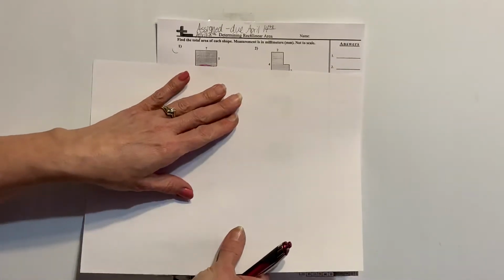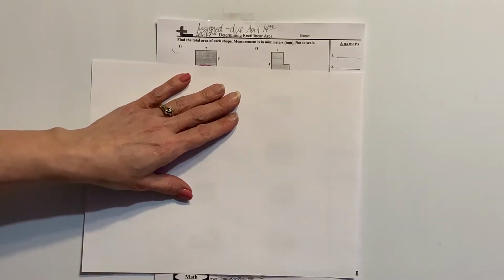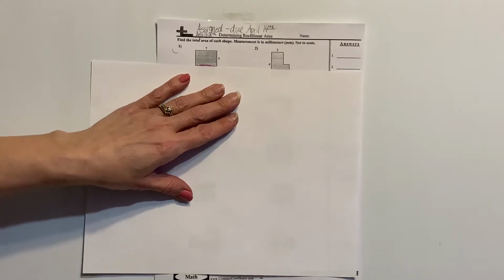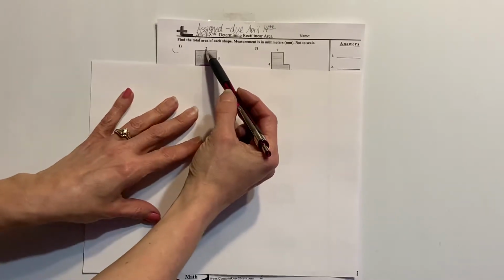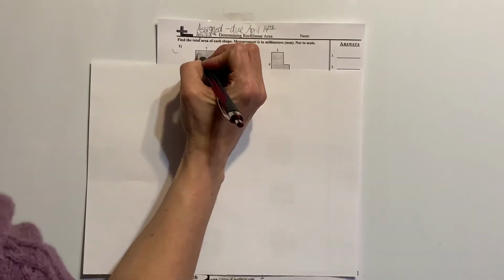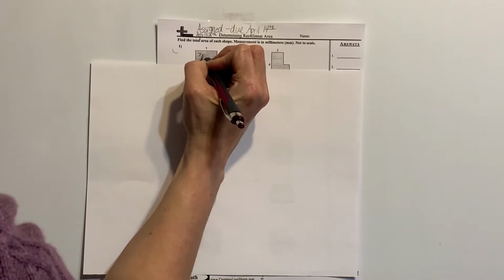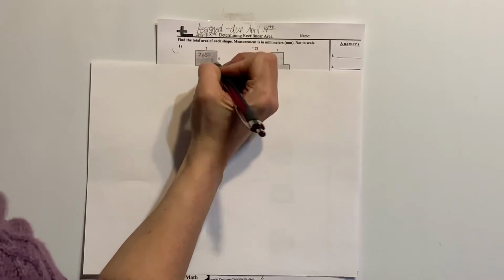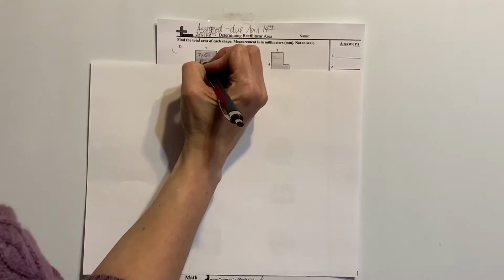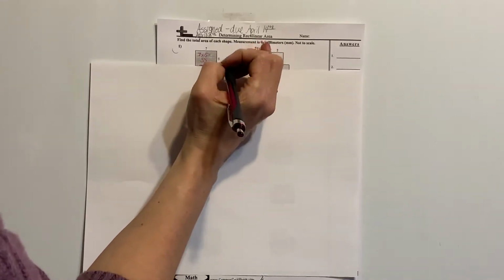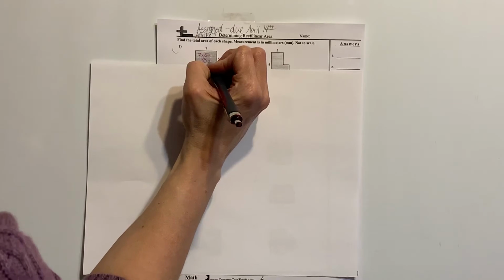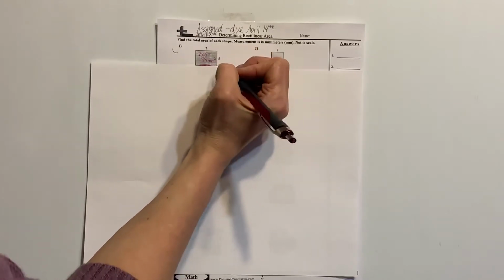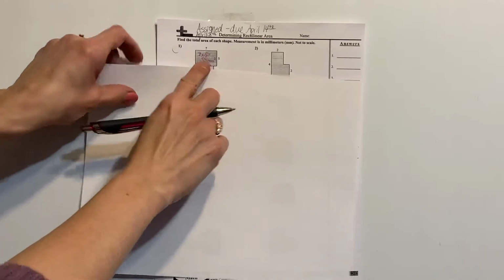So when I do that, I can take a piece of paper here and say, all right, this is the first rectangle that I need to look at. I notice it is a 7 by 5. Well, I know when I'm finding area, I'm finding square units, and so I need to multiply. So I've got 7 times 5, and I can even write that in here. 7 times 5 equals 35. Now I need to look up here, and this says millimeters, so I need to put millimeters squared. So I've got 35 millimeters squared for the top part.